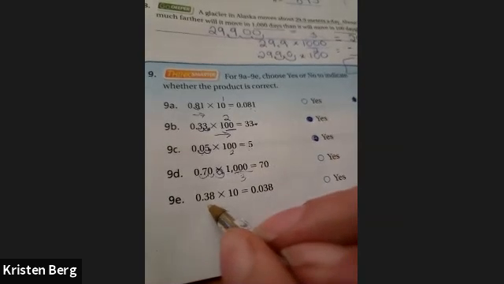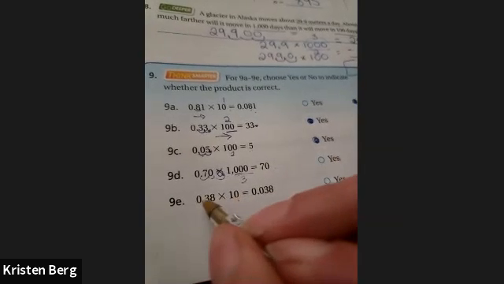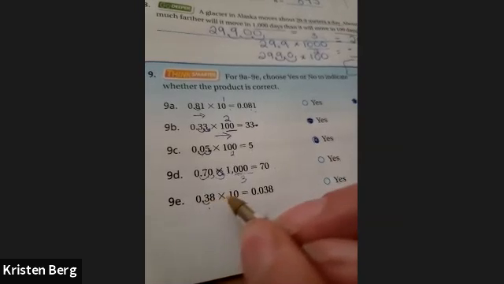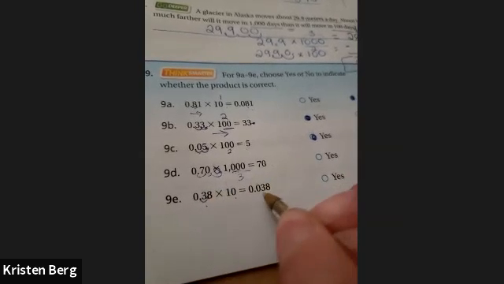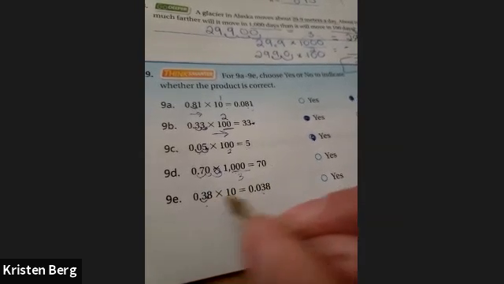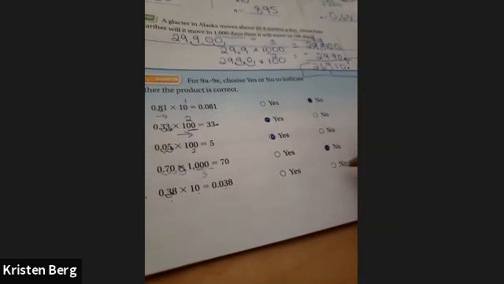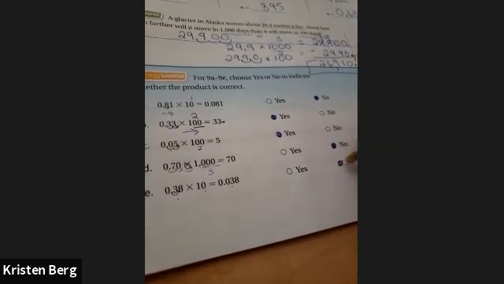Next, they're saying take this number and make it bigger by 1 place, and it's saying it should come out to be this number. Is that a true statement? No, it is not. They're not the same. All right, so now we are going to go on to the next thing.